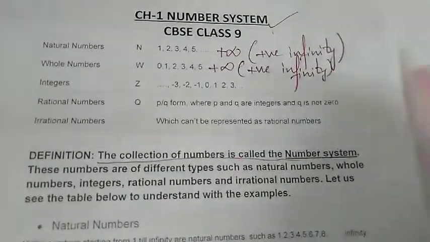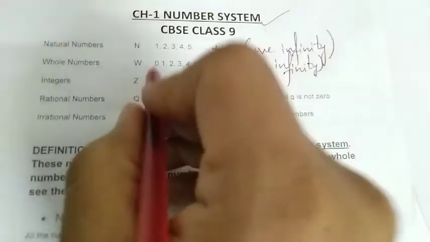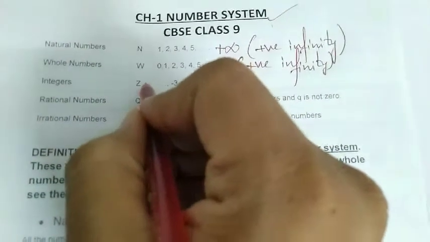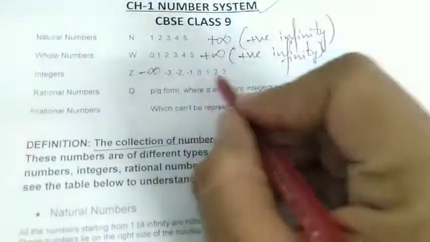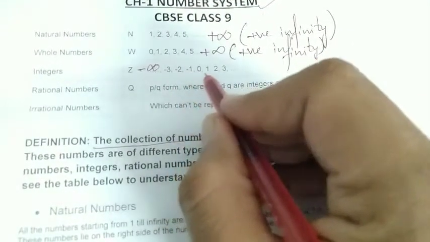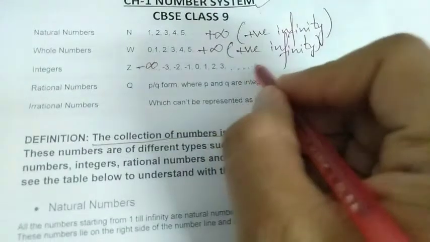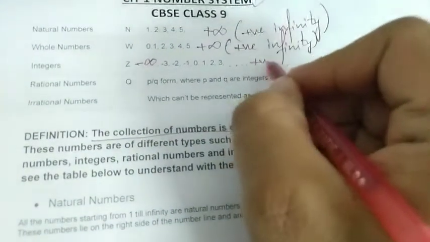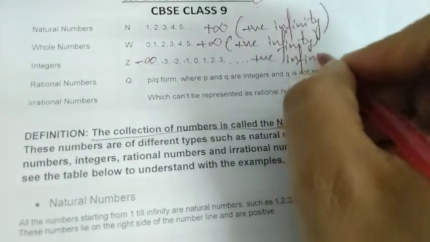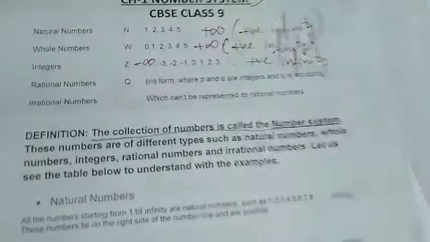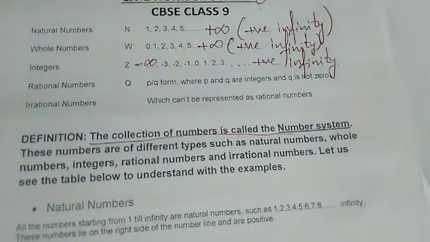If you talk about integers, they are any values which start from negative infinity, and -3, -2, -1, 0, 1, 2, 3, and so on till positive infinity. So any value from negative infinity to positive infinity.